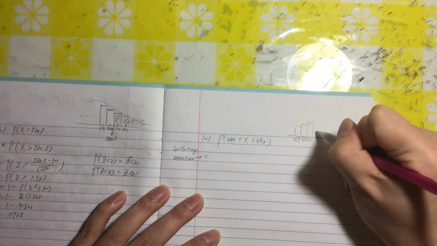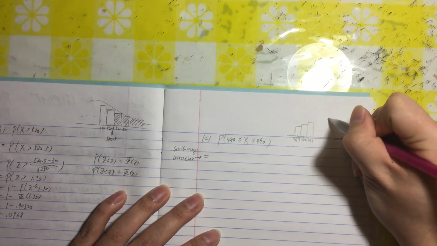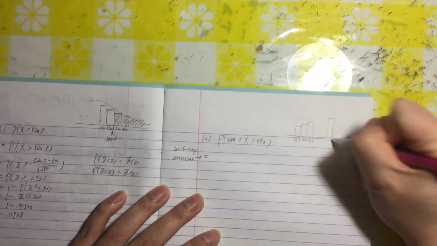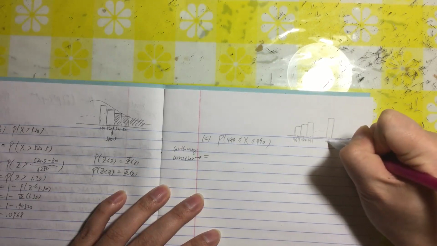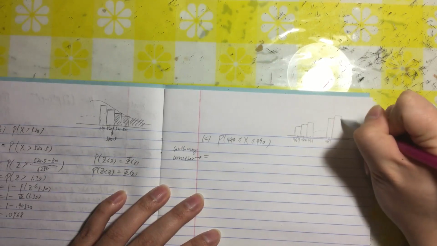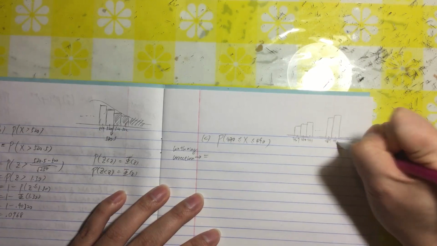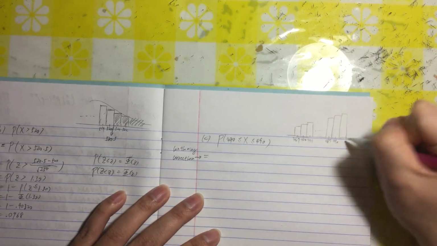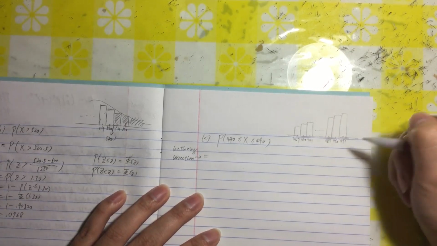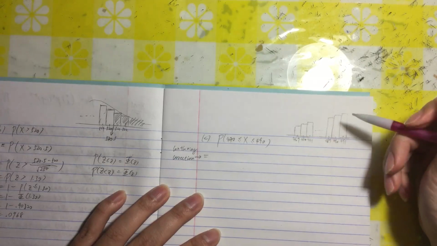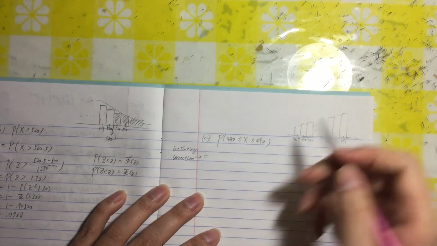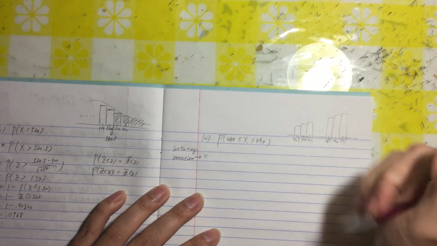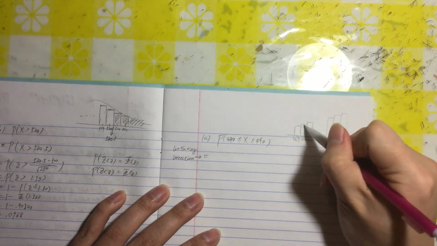That's 471, and so on. That's 489. That's 490. That's 491. We're looking for the probability that S is between 470 and 490 inclusively. Inclusively means we include 470 and 490.